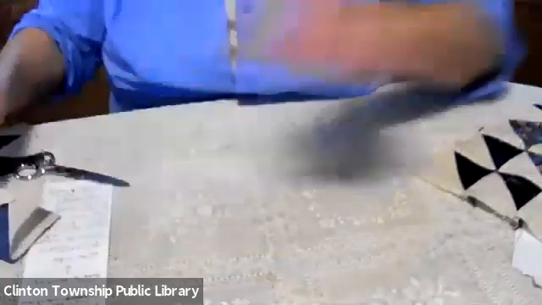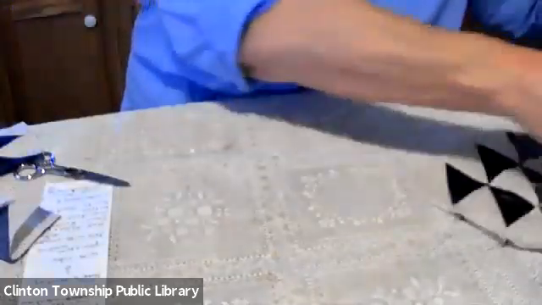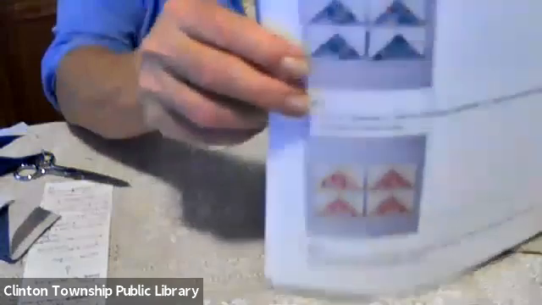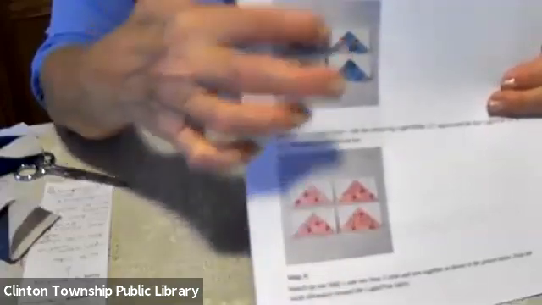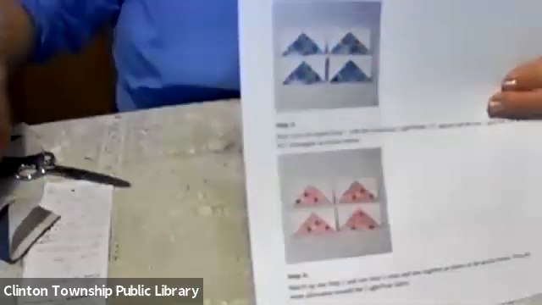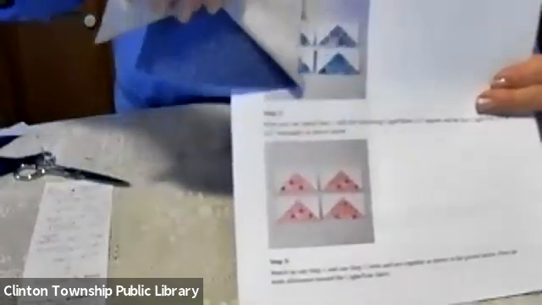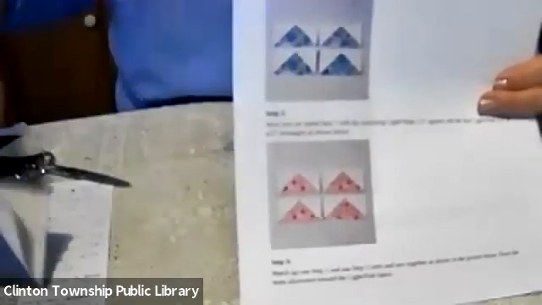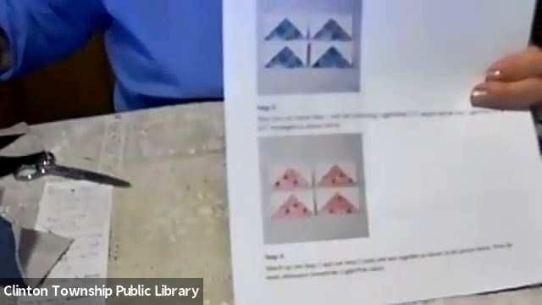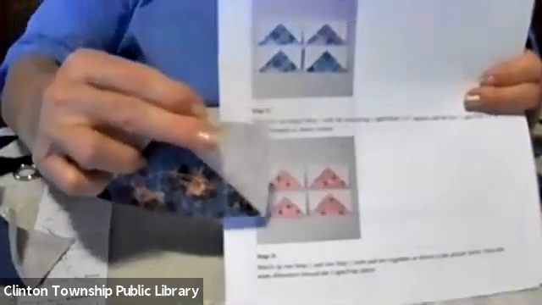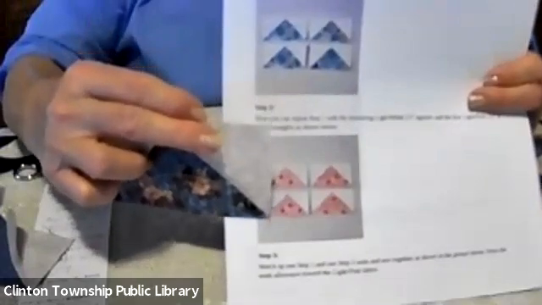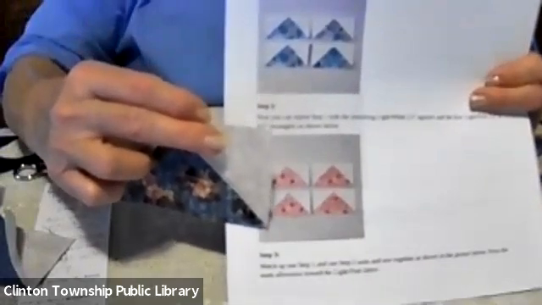Now we have completed this page where we have rectangles with the squares on the ends, and we had two different colors. We had this blue for these four, and instead of the light pink, I used this pattern piece. Again, the colors blend together, so they make a nice contrast.